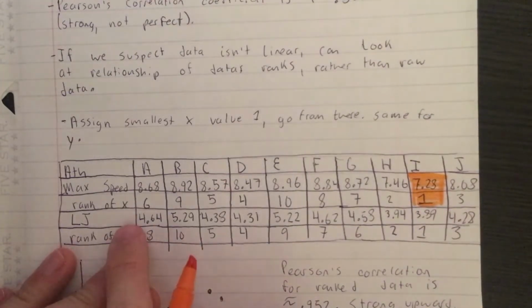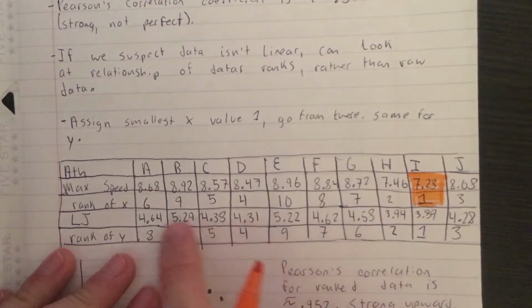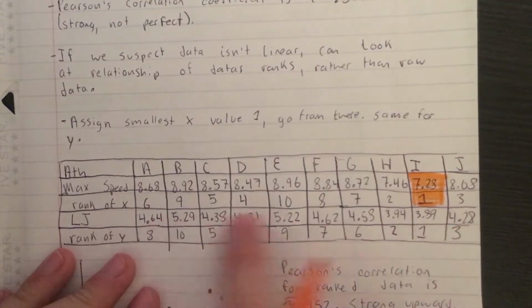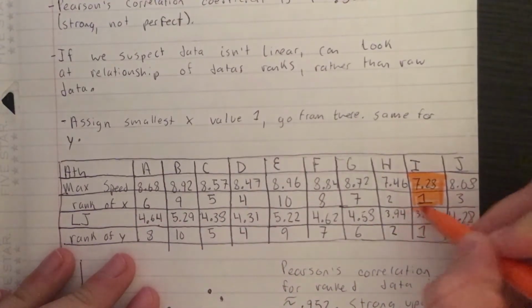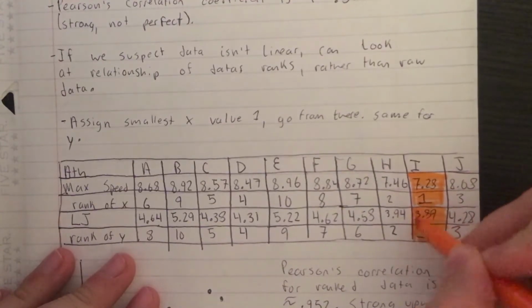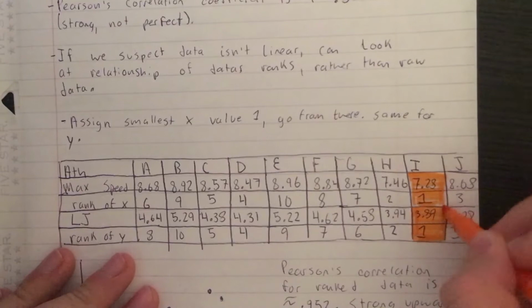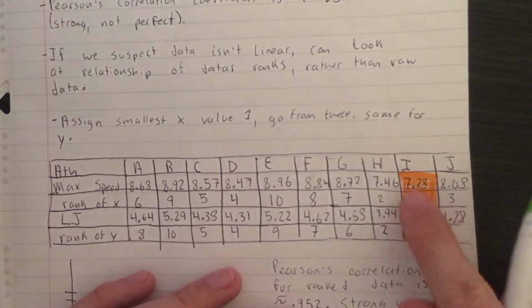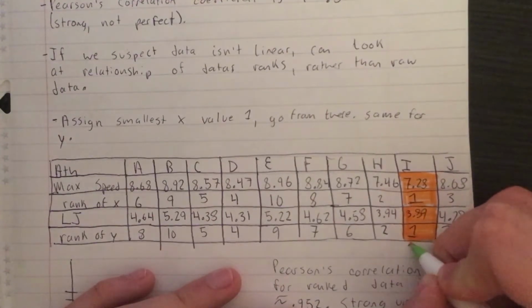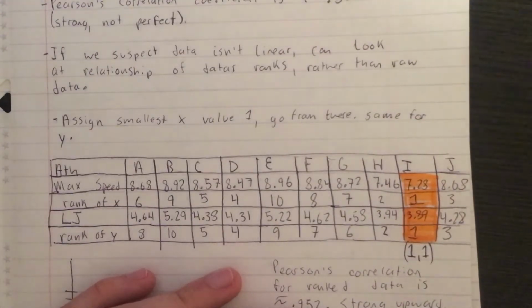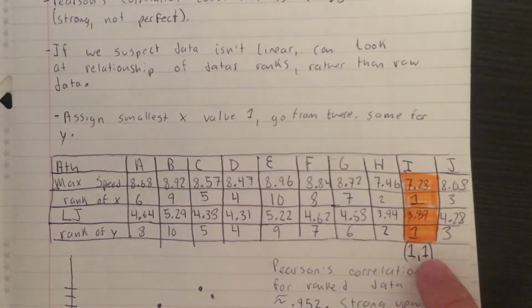Then I'm going to scan the long jumps and look for the smallest one, and it is right here. Then I'm going to do that for each of these to get an ordered pair that I can plot. So the ordered pair for this coordinate would be 1, 1. That's the Spearman correlation coefficient ordered pair that we're going to run a regression on in a second.